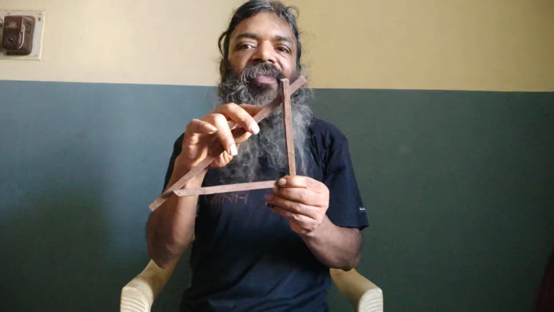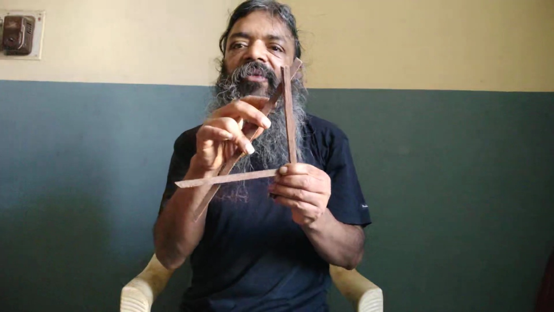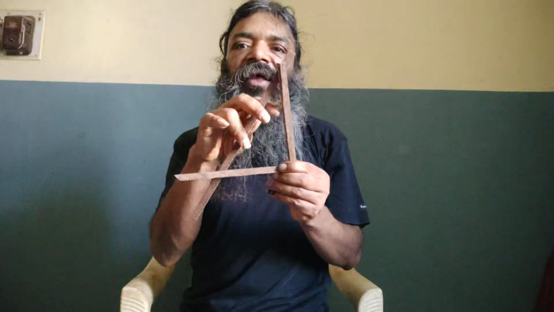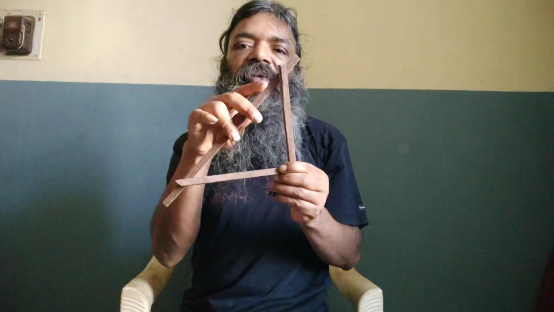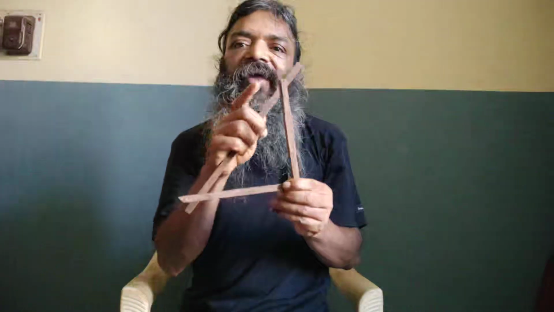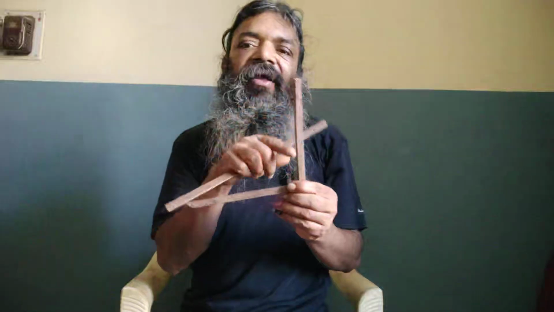What is this alpha? Can someone calculate it? This is theta. This is alpha plus theta. But if this is alpha plus theta, this height is delta h. Someone can try. I tried it.